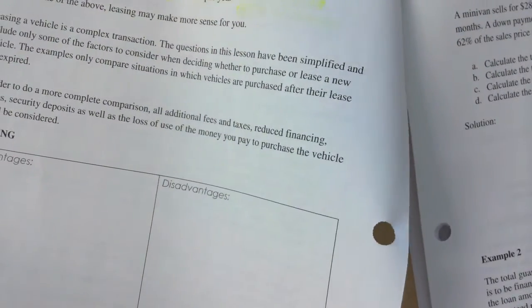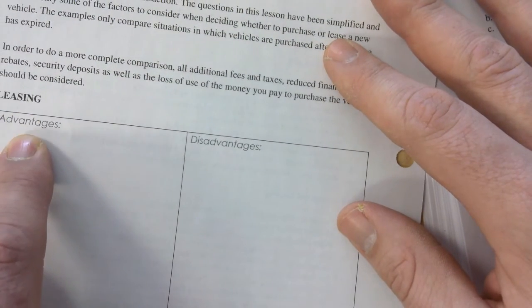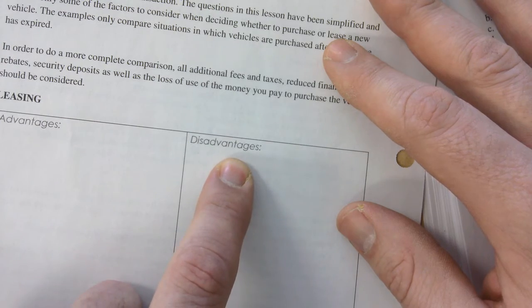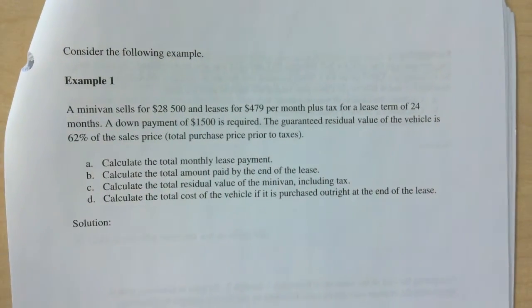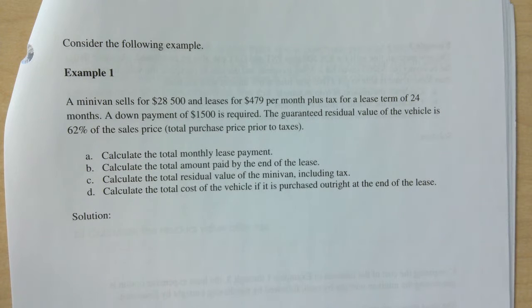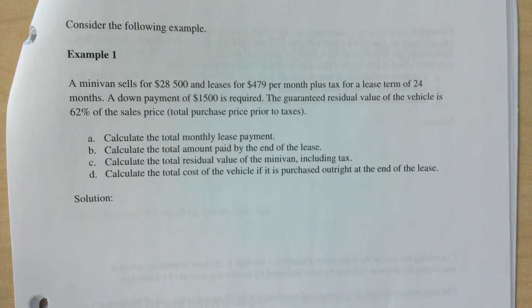As you can see on page 27, we'll talk about advantages and disadvantages tomorrow. So just put that away for now, because I will not cover leasing completely today. I'll just get you started. So go to page 28. That's when we're going to start doing some math. Have a calculator ready.